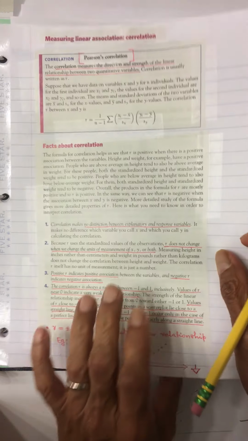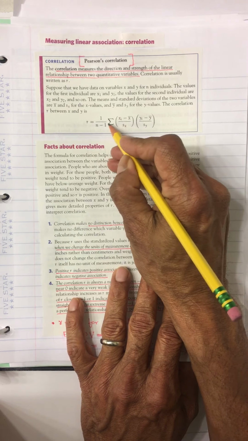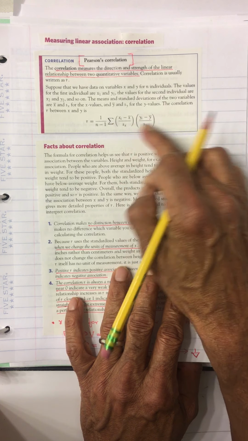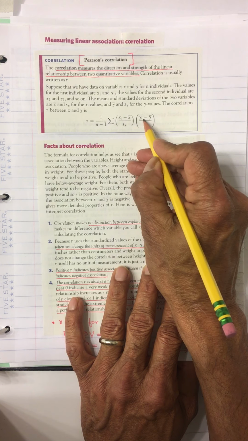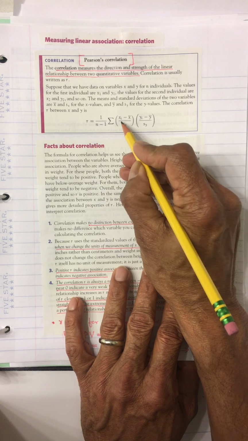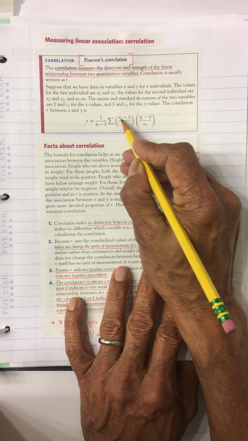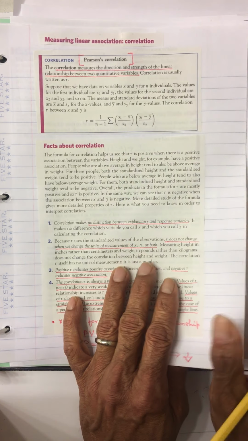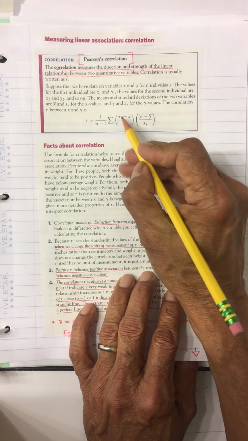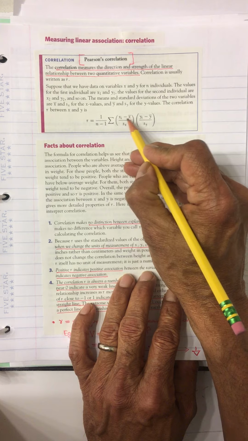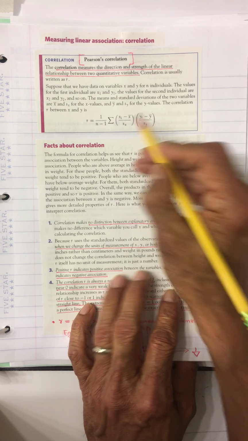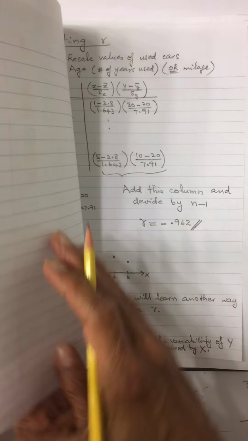This is the sigma notation, the summation. The sum goes over each data point, the i index right there. For each data point, you need to subtract the mean and divide by the standard deviation for the x values.